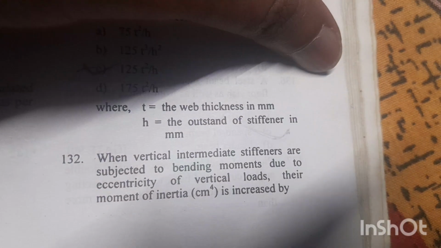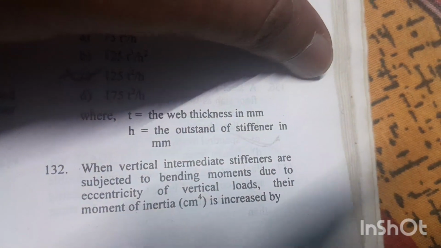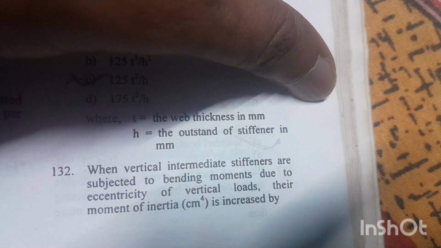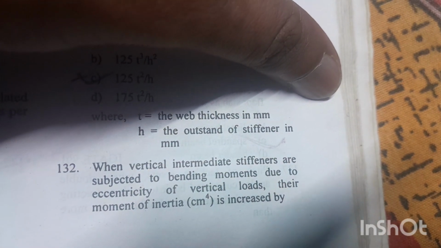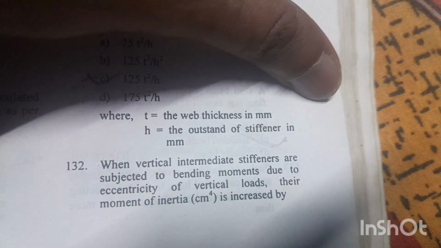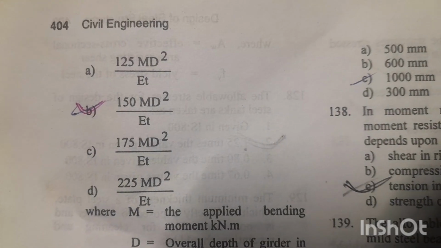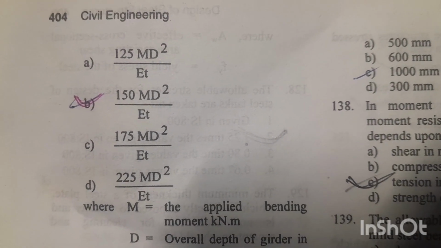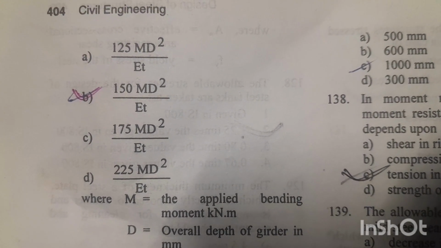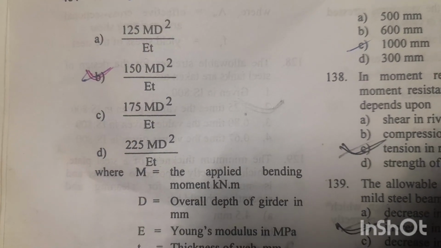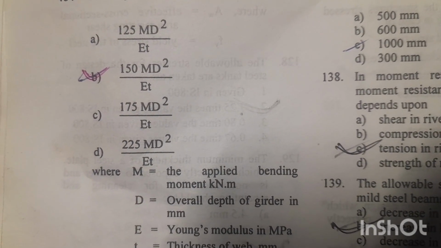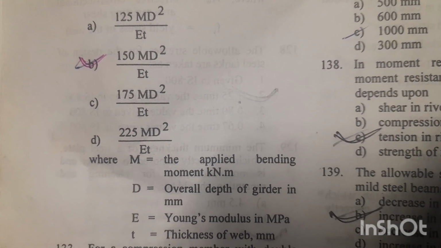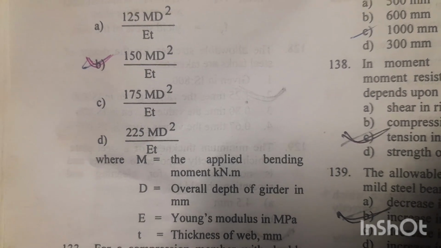When the vertical intermediate stiffeners are subjected to bending moments due to the eccentricity of vertical loads, their moment of inertia in centimeter to the power 4 is increased by 150 M d square divided by E t. Option B is right answer, where M is the applied bending moment in kilonewton meter, d is the overall depth of girder in mm, E is the Young modulus in MPa, and t is the thickness of web in mm.